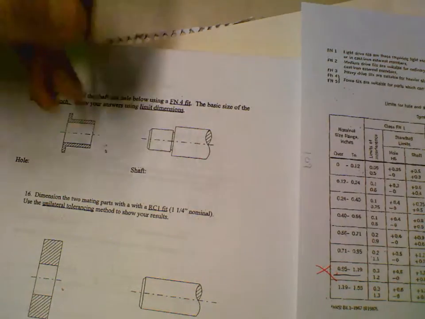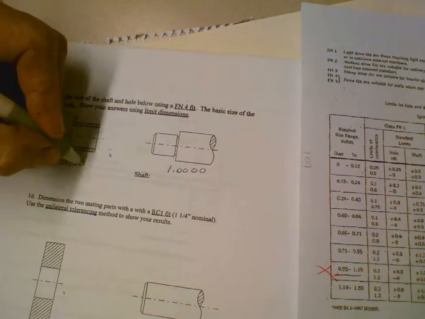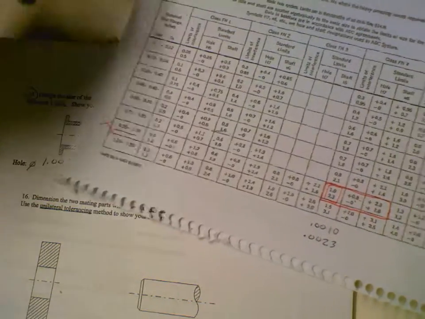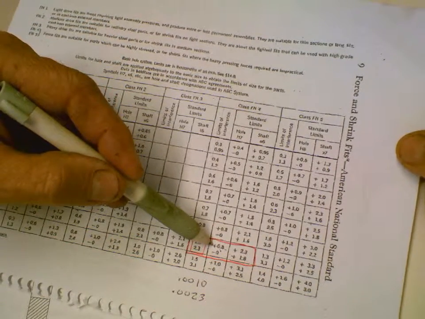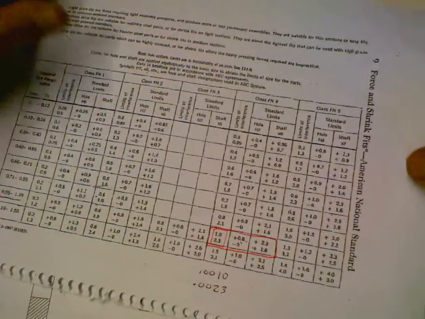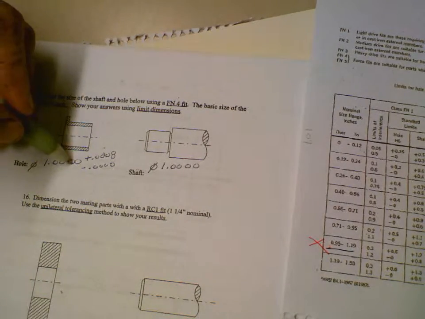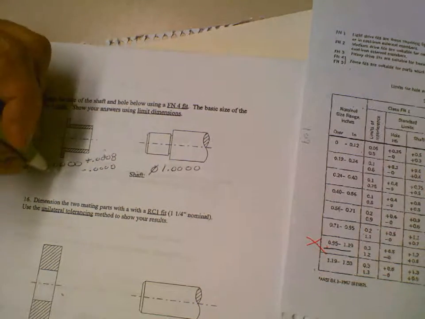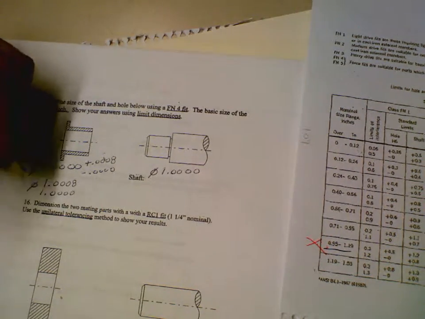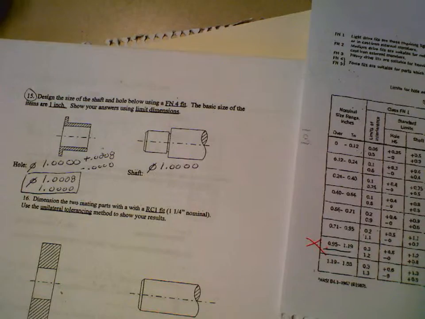So there's the shaft, and again, basic size is 1 inch, 1.000, and the 4 place diameter. Which one do you want to do first? We'll do the hole. The hole is plus 0.8, so we add 0.0008 and subtract nothing. Notice if I got 4 place here, I got to have 4 place there. So I got 1.0008 and 1.0000. That is the final, in limit form, correct? I'll put a box around that to denote that is the correct answer, because it does say limit dimensioning.